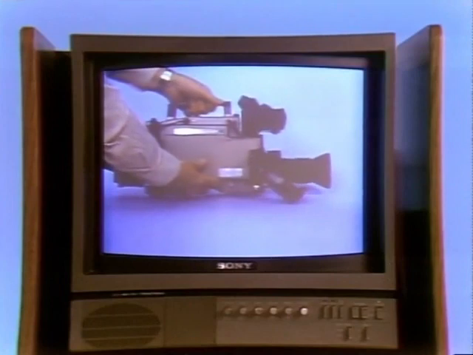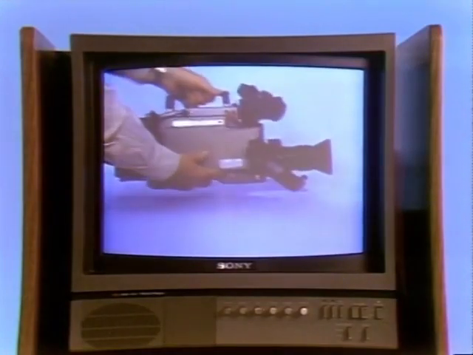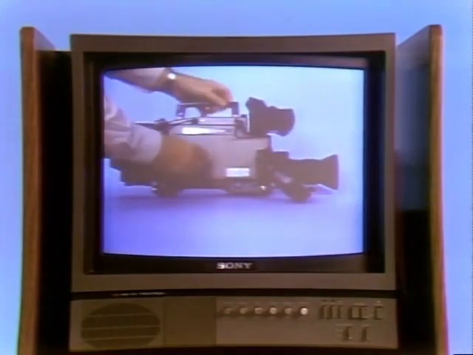Le DX1640, au robuste boîtier en aluminium coulé sous pression, pèse moins de 5 kg. The DXC1640, in its sturdy die-cast aluminum body, weighs less than 10 pounds.